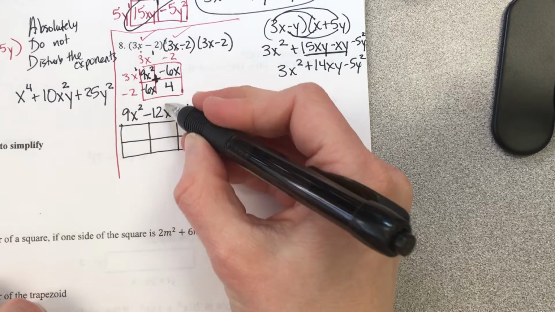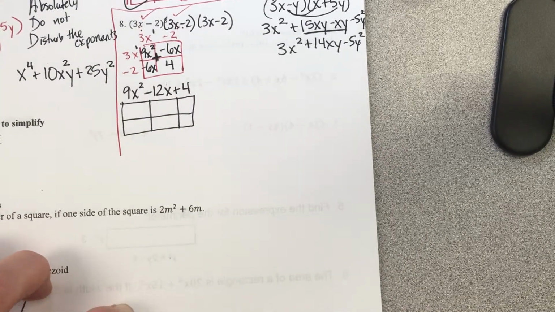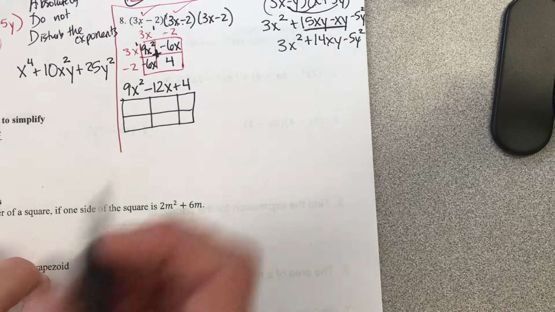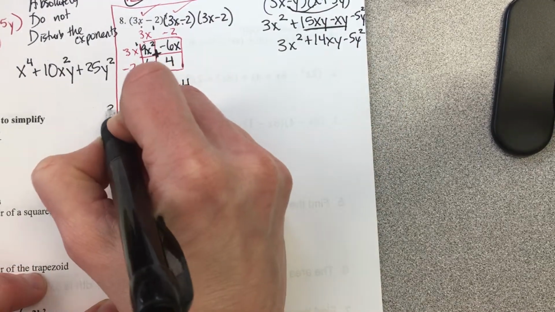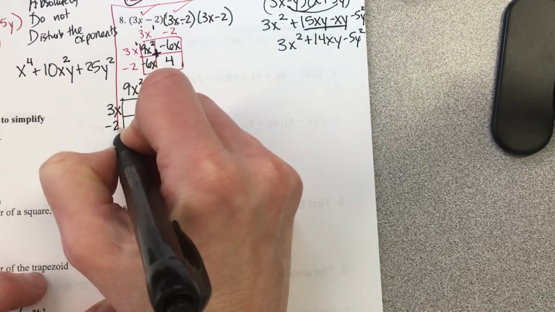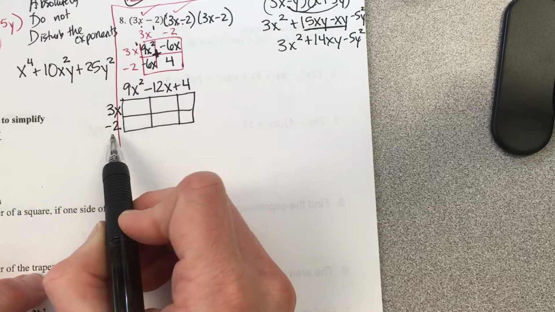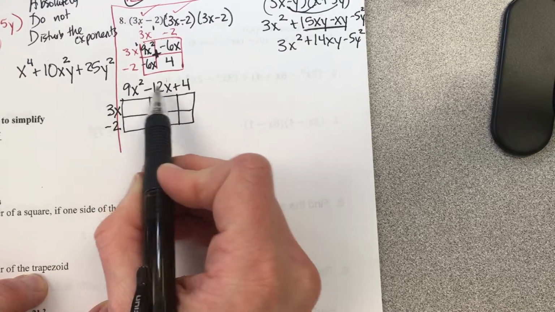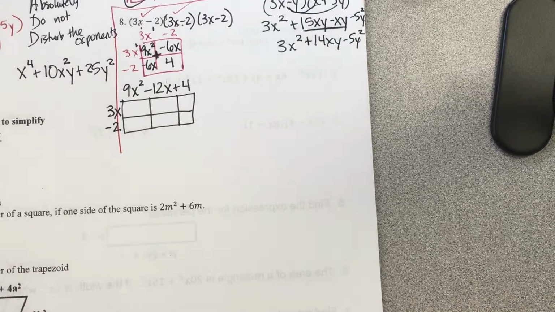So I have 1, 2, 3 columns. And then, have I done anything with this parenthesis yet? I'm putting it on the side, 3x and -2. This last parenthesis, I'm now going to multiply it by. So this was my answer, and I have to multiply it one more time. Okay? You can make your boxes as big or small as you need them to.